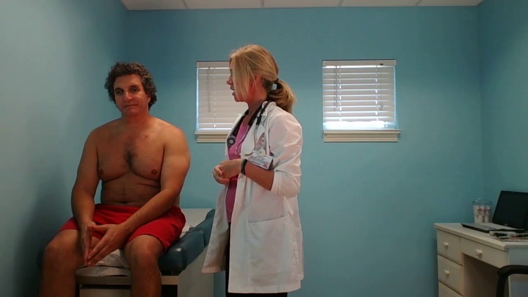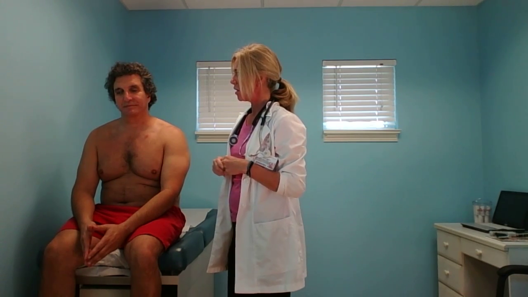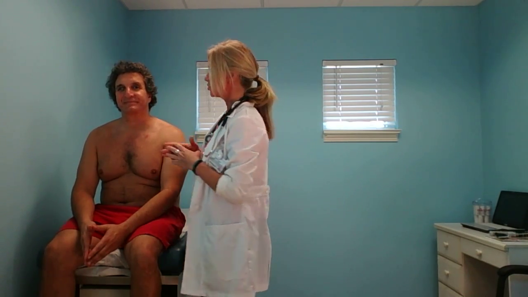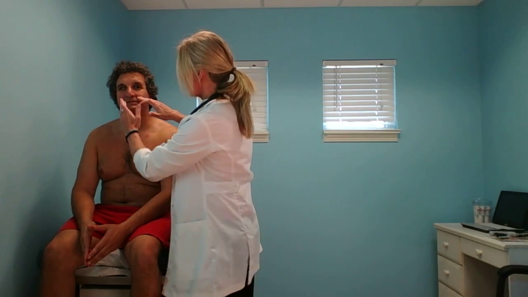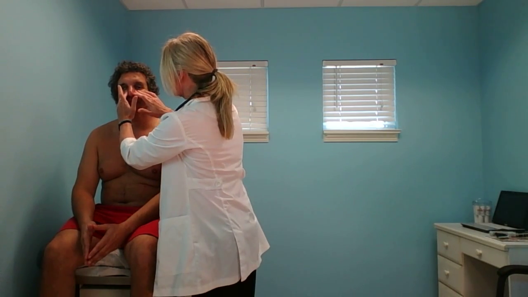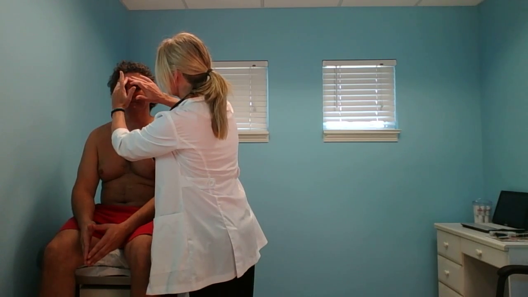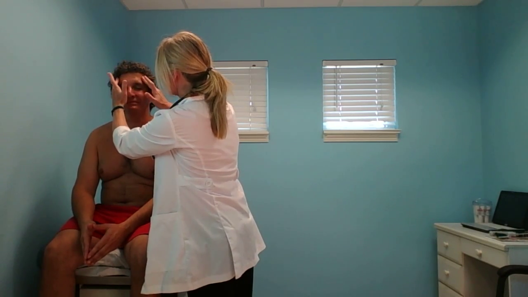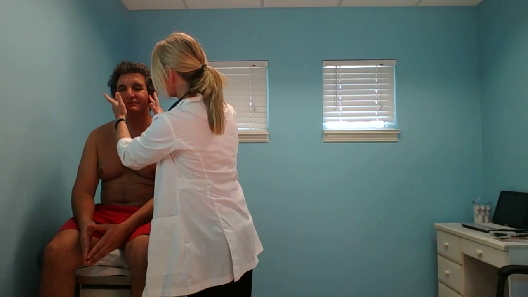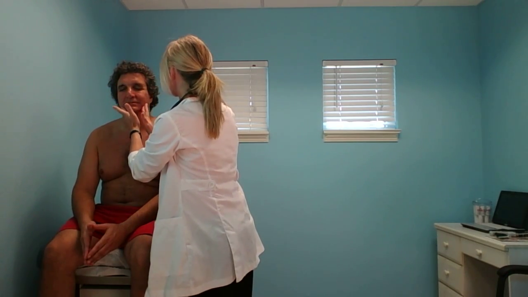So I'm going to go ahead and palpate Don's facial structures here. First I'm going to palpate the maxillary sinuses for any tenderness or soreness or swelling. His frontal. You can go ahead and palpate the structure of his face.